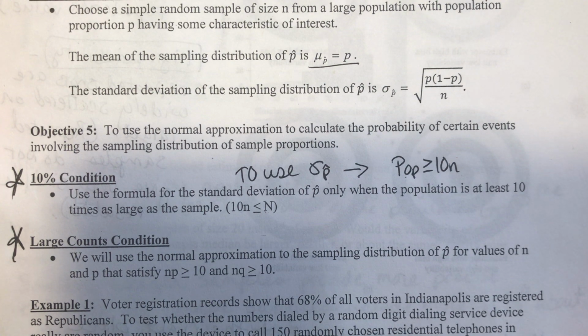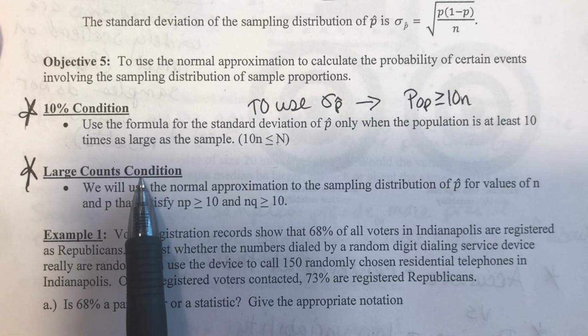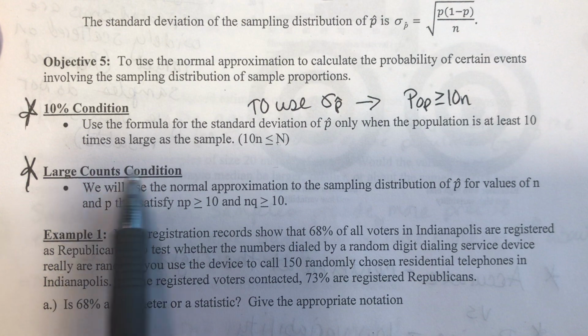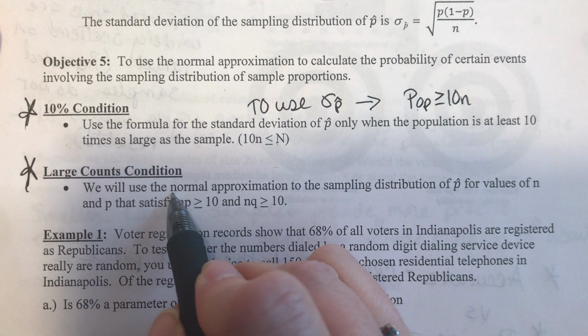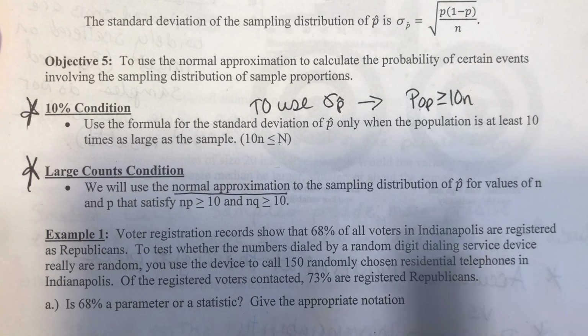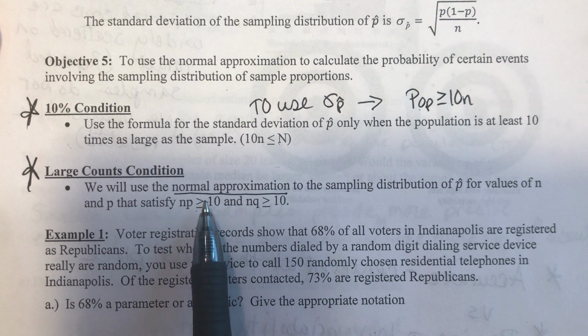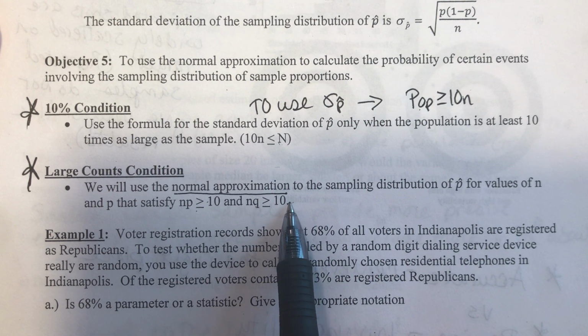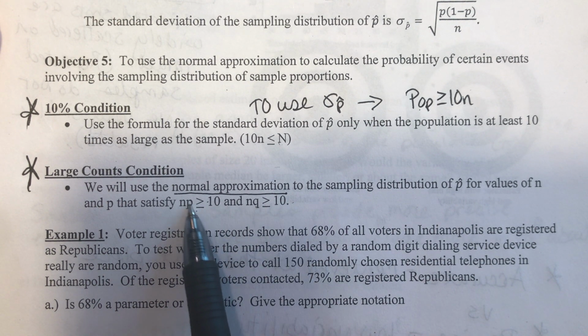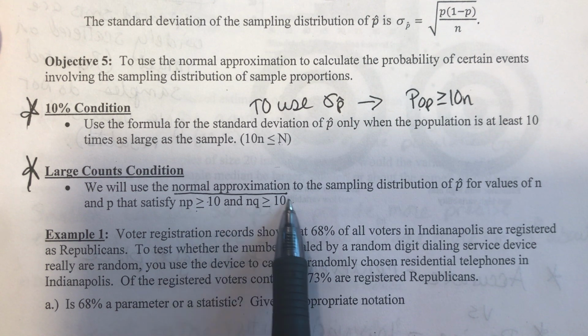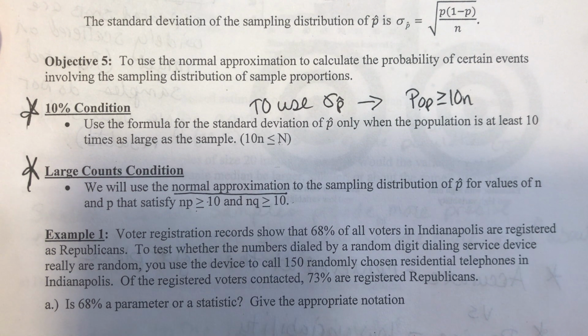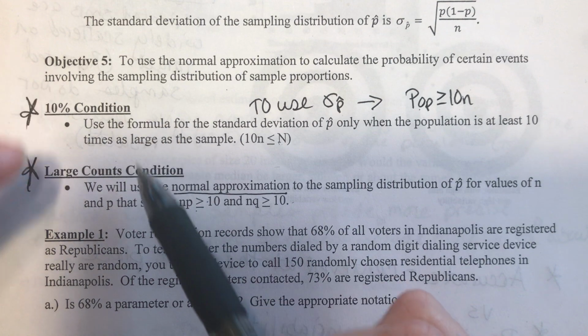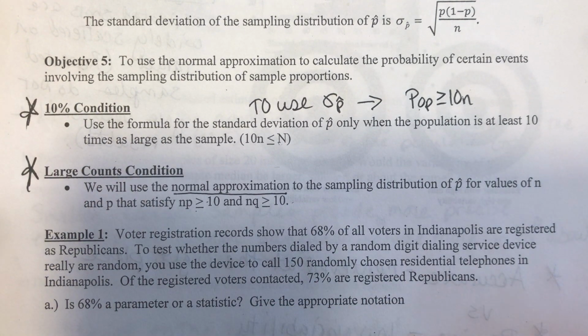So in order to use sigma sub P hat, you have to check if your population is at least 10 times your sample size. For the large counts, this is the other condition we're going to use. We're allowed to use the normal curve if n times p is at least 10 and n times q is at least 10. So if n times p is at least 10 and n times q is at least 10, then you're allowed to use the normal curve. You have to check both of these each time.